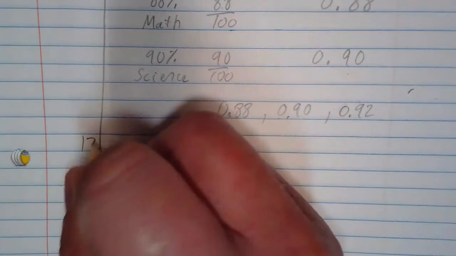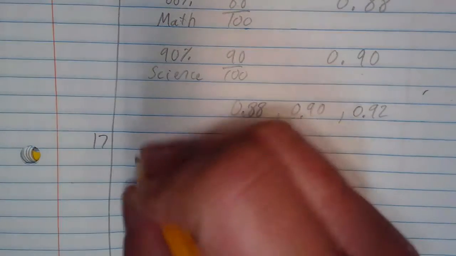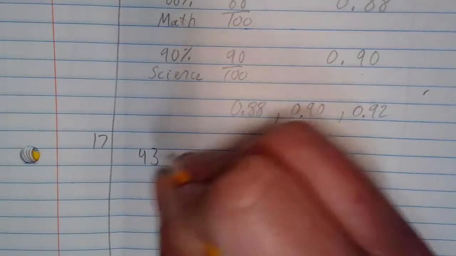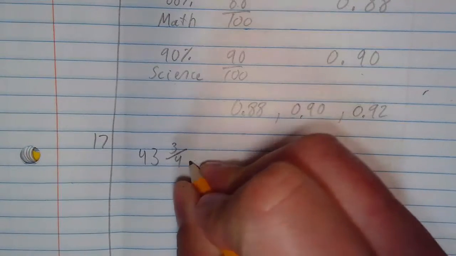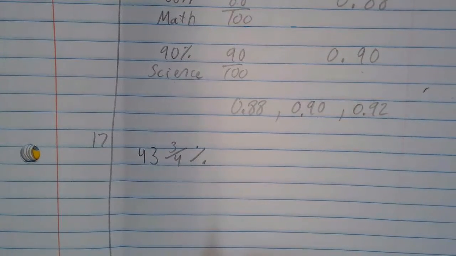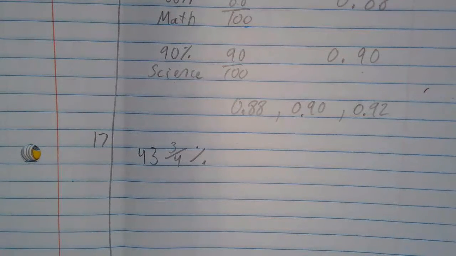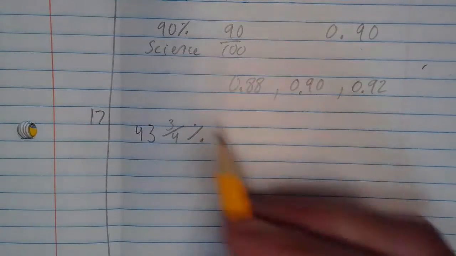One more to go. Okay, that leads us to number 17. All right. How would you write 43 and 3/4% as a decimal? Okay. The sad reality is you will see problems like this. Now, all I'm going to ask you is to not panic. That's it. It's asking you to write it as a decimal number. So let's think this through. We have a fraction.